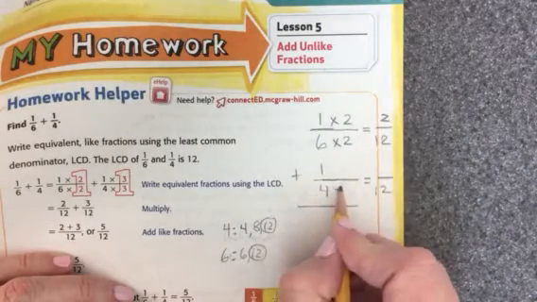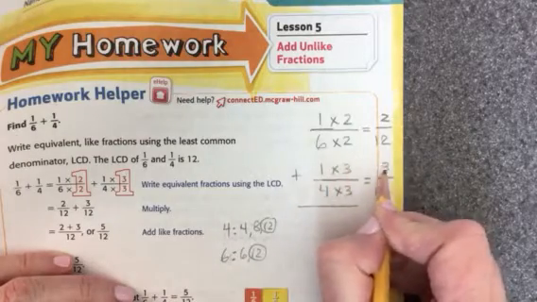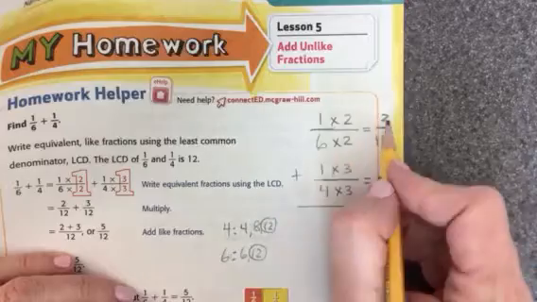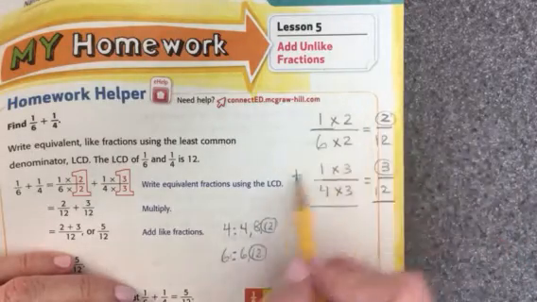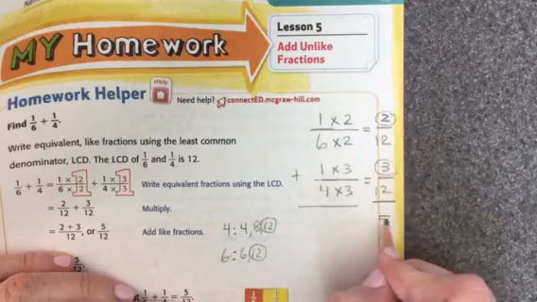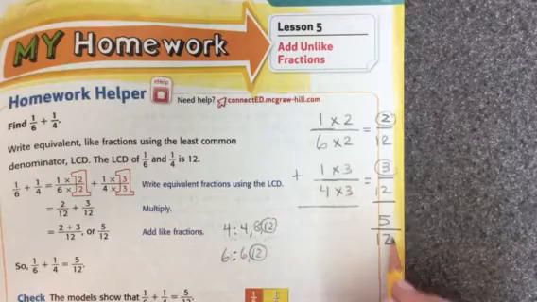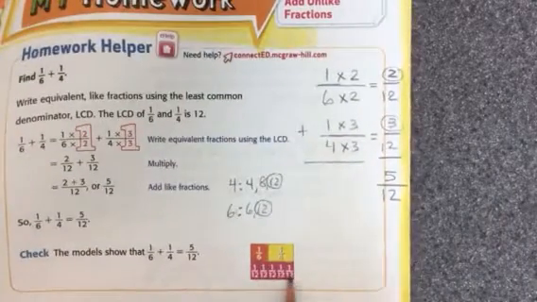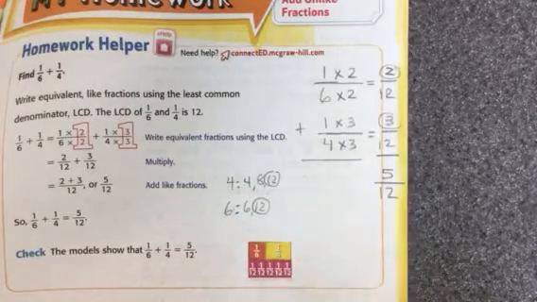Well, I'll times by 3 on the bottom and times by 3 on the top. Now I look at my numerators and the operation: 2 plus 3 equals 5, and my denominator is 12. So my answer here is 5/12 because it cannot be simplified, and here's a model of 5/12. 1/6 plus 1/4 is the same as 5/12.